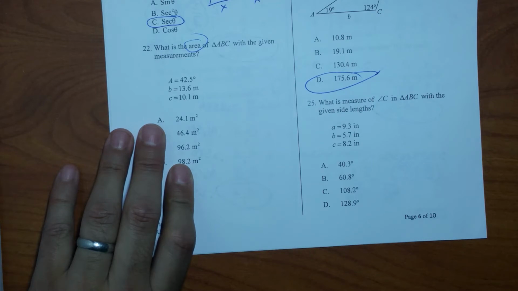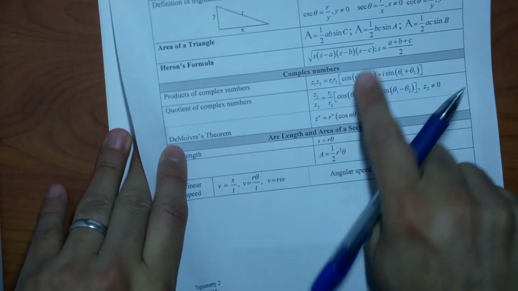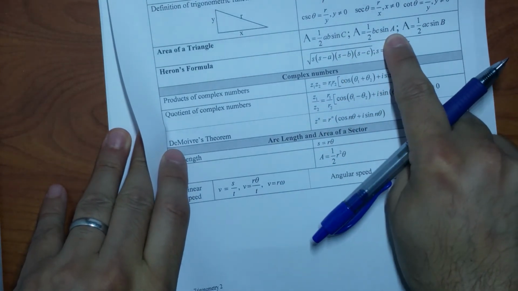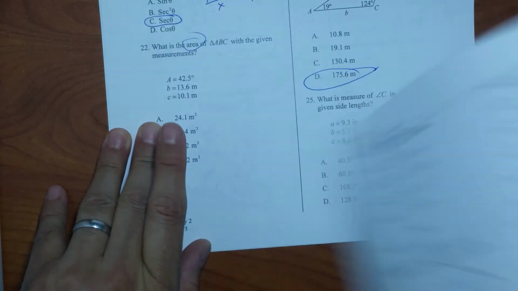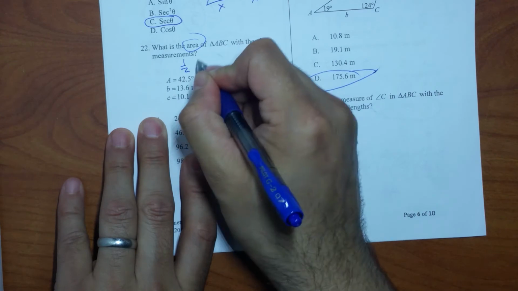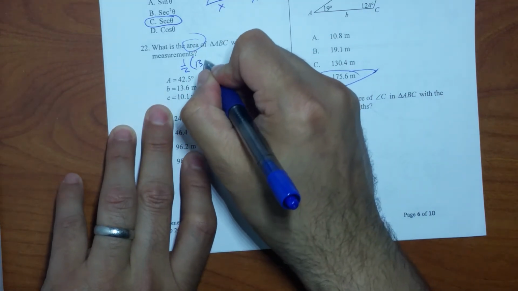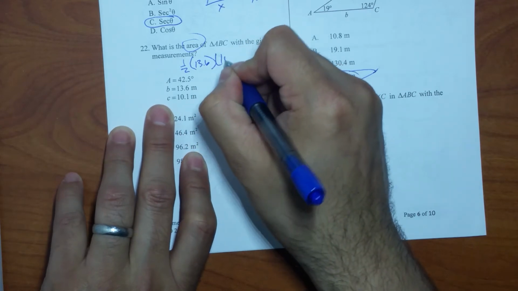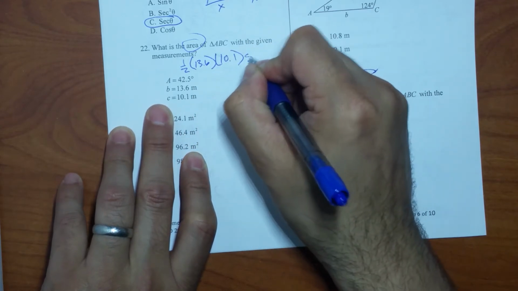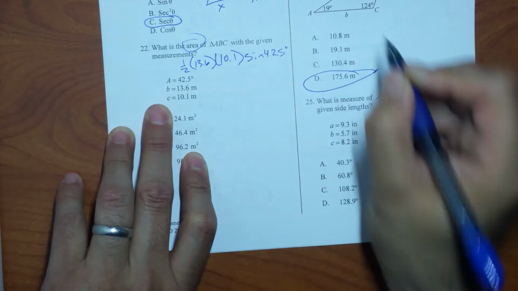We have 1 degree A, B meters. Okay, so I'm going to use A, right? Because you have one big A and the other ones are little. Right here you have big A, and therefore in this problem, I have big A. So it's going to be 1/2 b, so 13.6 times 10.1 times sine of 42.5 degrees.